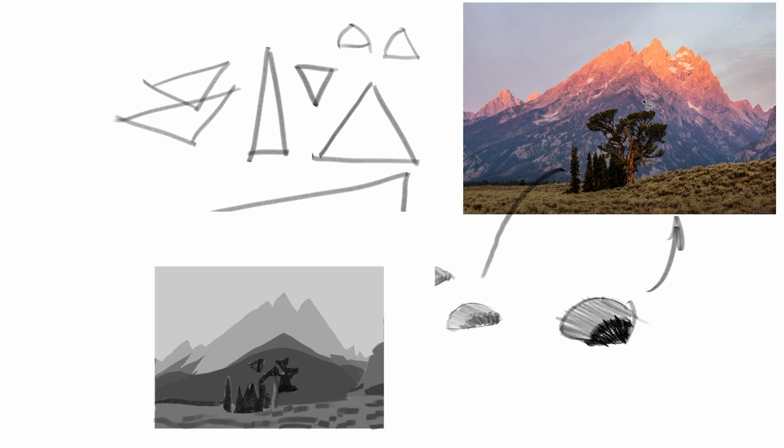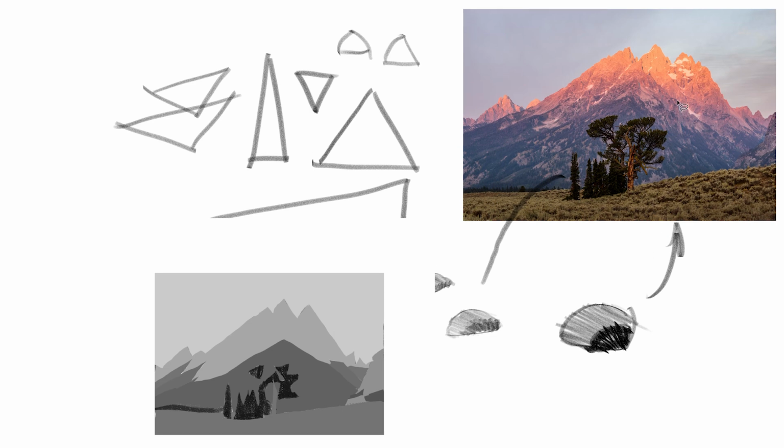So as a first round exercise, you would want to take a bunch of photographs that you have and flatten them out into local values. Turn your photo reference into grayscale after you do the local values and compare notes to each other. Once you start getting them close, then introduce the shadow values.